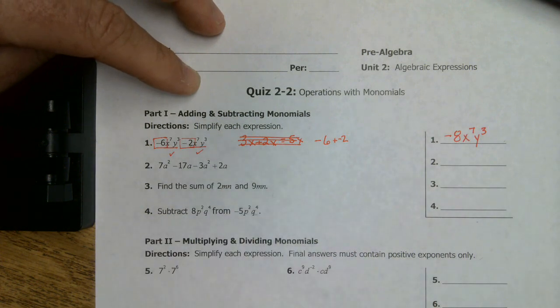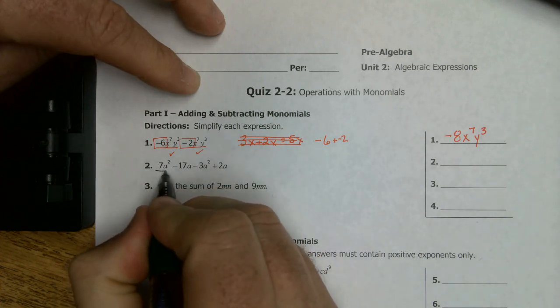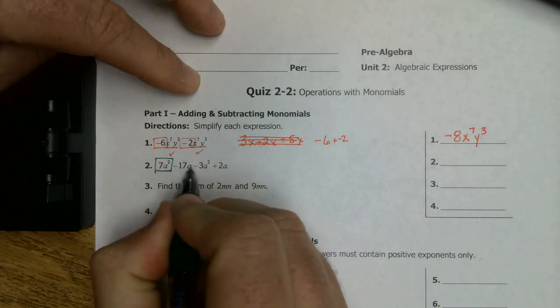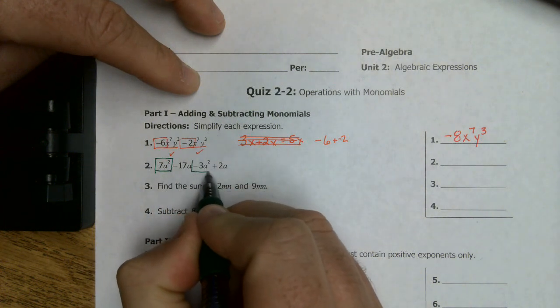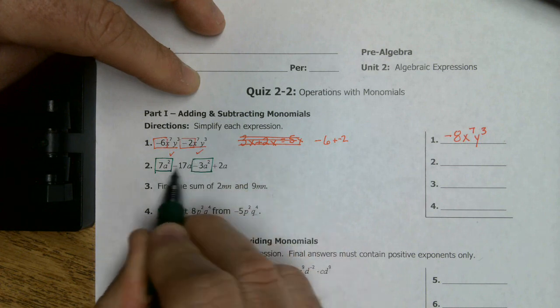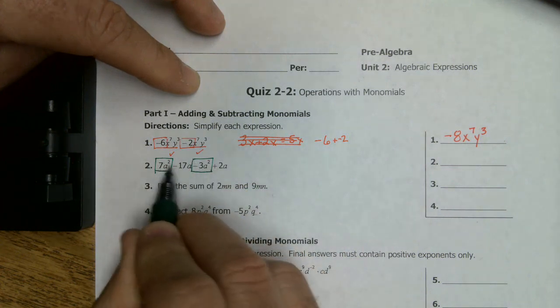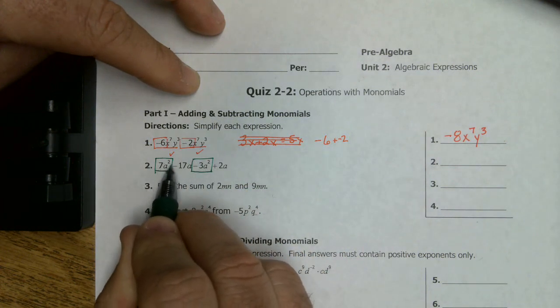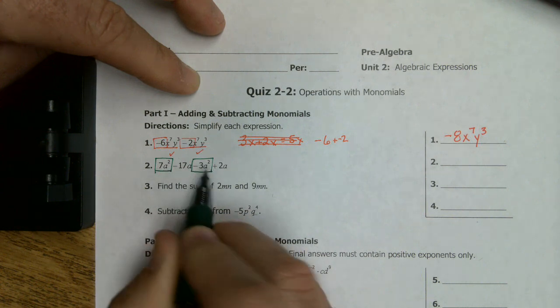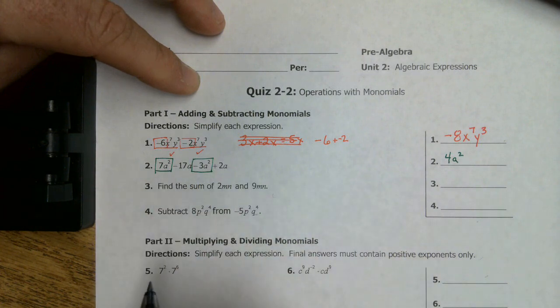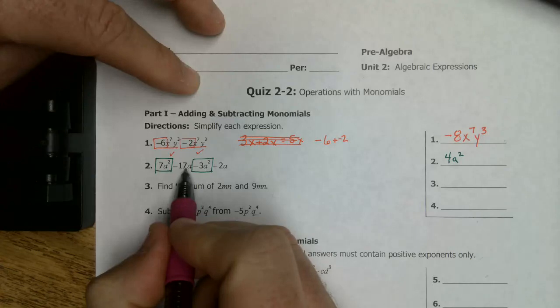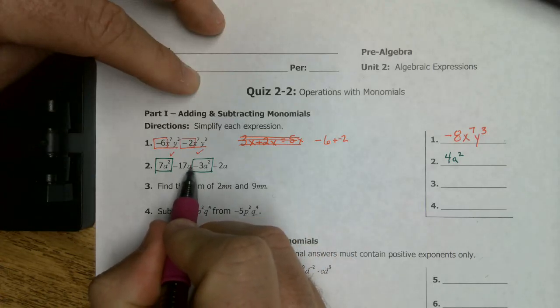As I look at the second problem, we can only combine things that have the same base to the same power. So I'm looking at that 7a squared. 17a doesn't have the same exponent, so those don't combine. -3a squared, notice I'm keeping that sign out in front. So for my a squared portion, if I have 7a squared and I subtract 3a squared, I get 4a squared. Notice my exponent and variable don't change. And I cannot combine those with things that don't have the same variable to the same power.